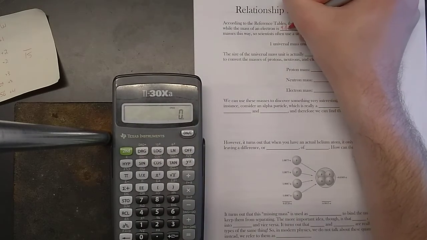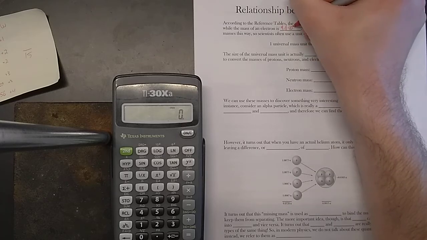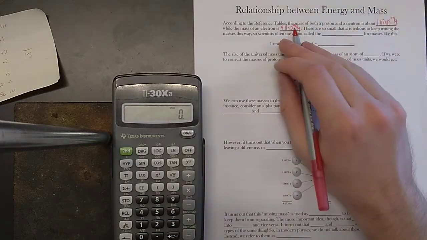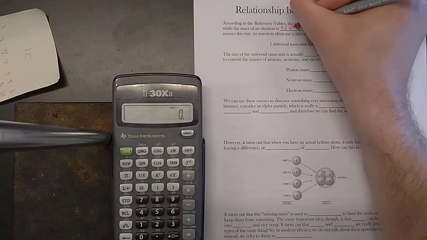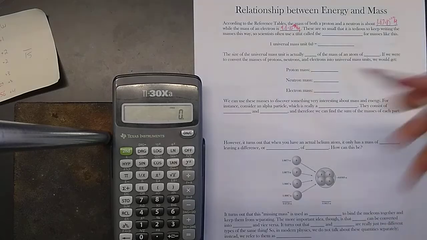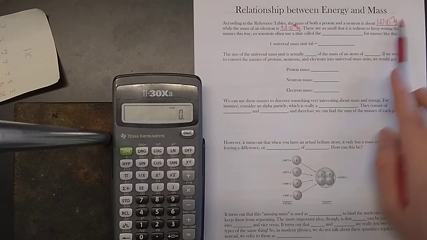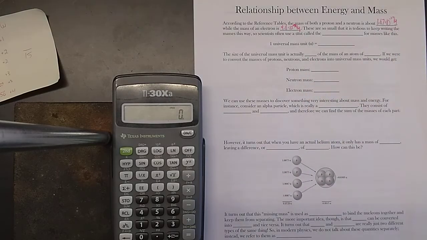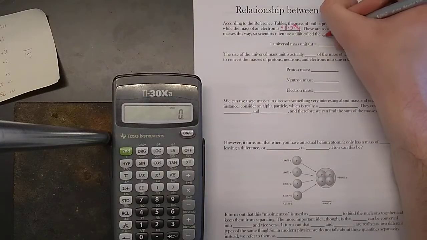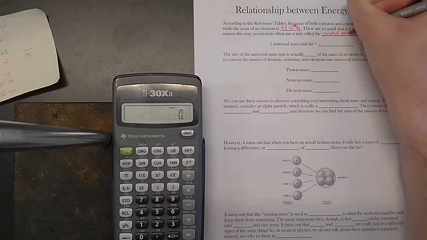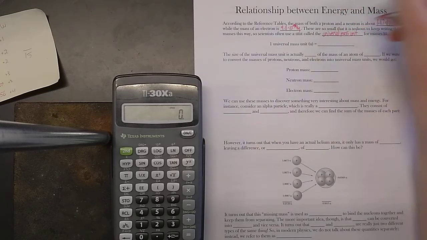We've used these before. The one thing that kind of is weird about these numbers is you don't get a sense of how small they are. That's negative 31st, by the way. You don't get a sense of what the sizes are just because they're so small. It's kind of tedious, and we don't get a lot out of writing the scientific notation every time. So scientists have come up with a unit called the universal mass unit to describe really small masses like this.